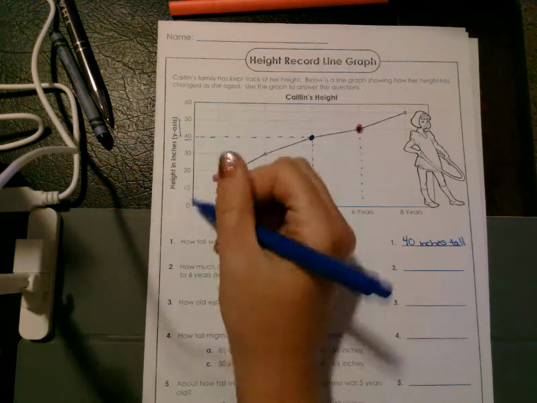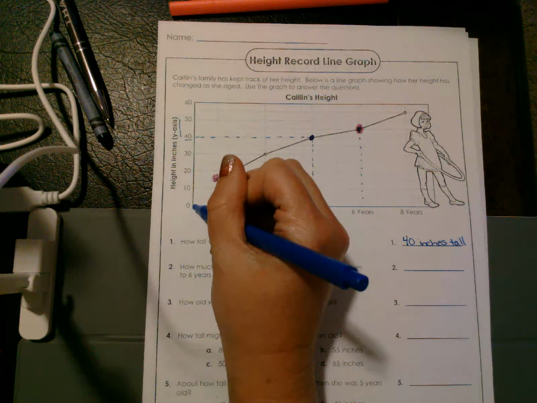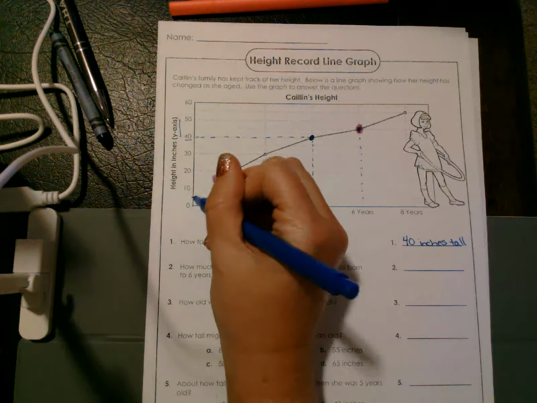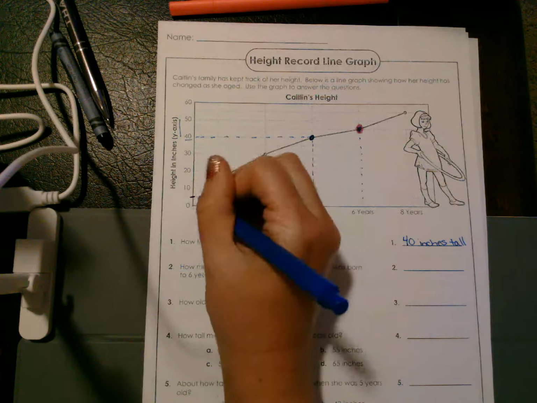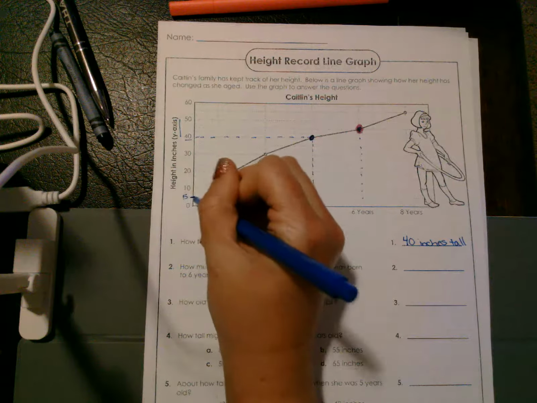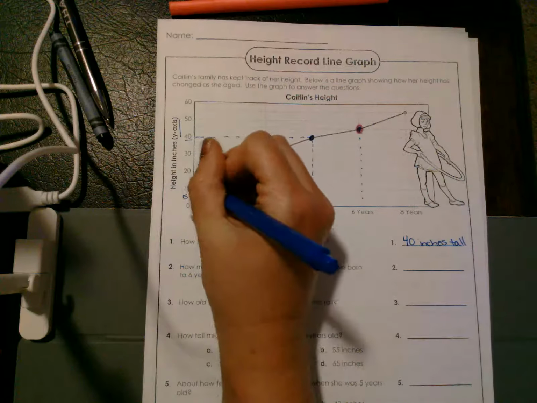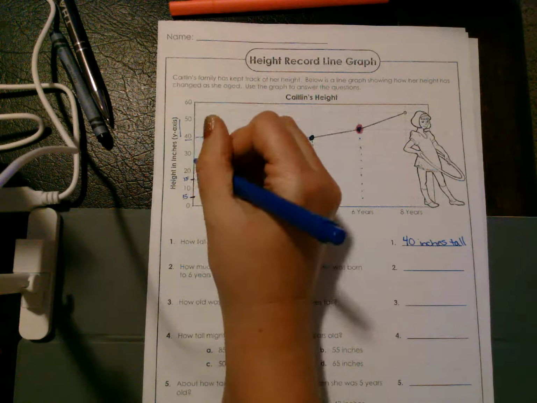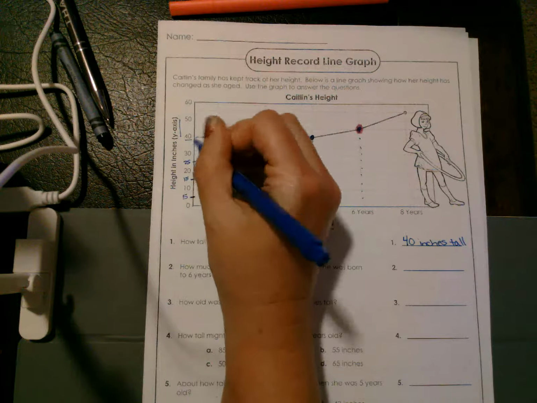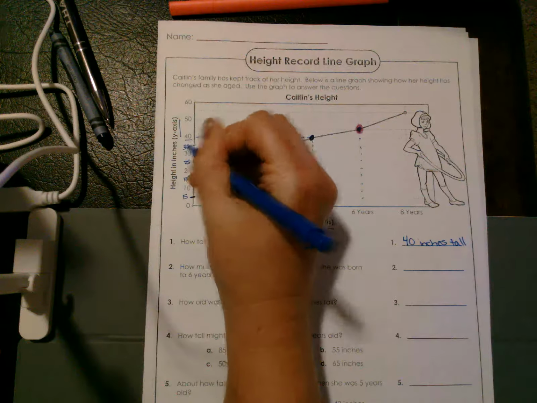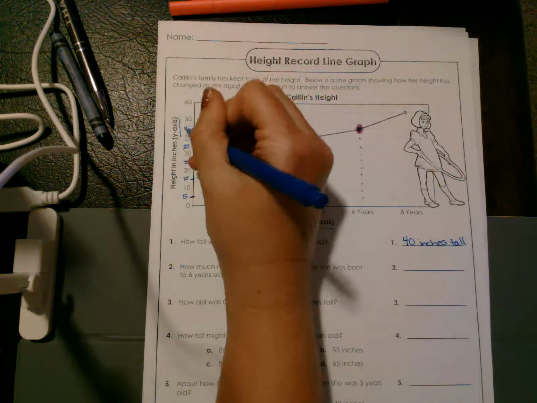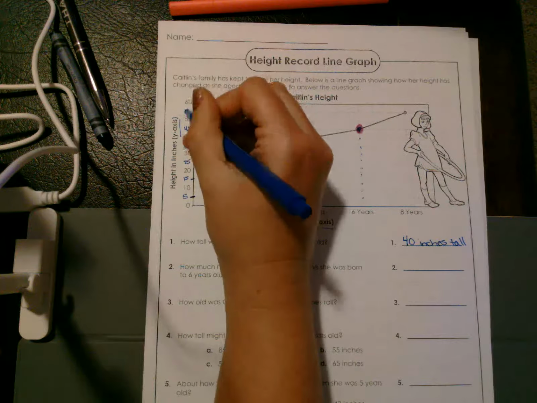Now, this is another one we have to be careful with because it starts at 0, and then there's a little dash line right here, and this is 5. So you can fill it in if you need to. 15, 20, 25, 30, 35, 40, 45, 50, 55, 60.